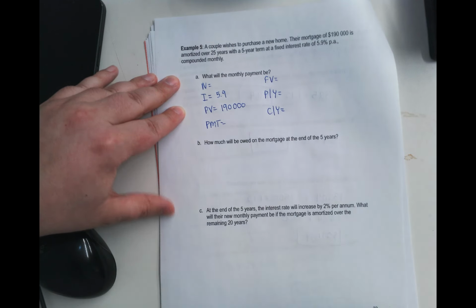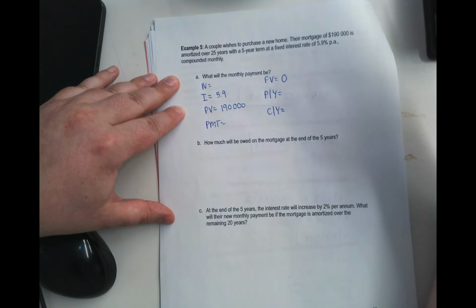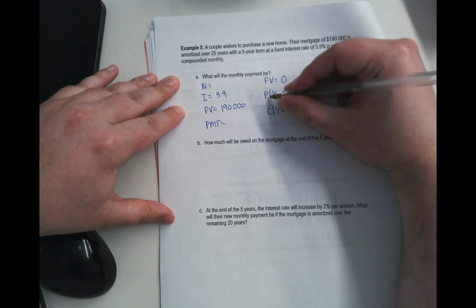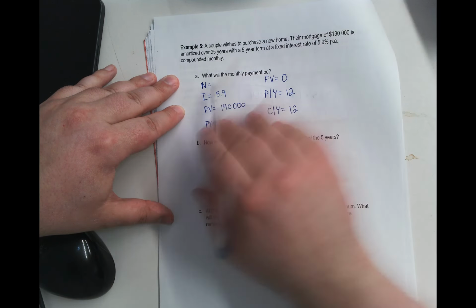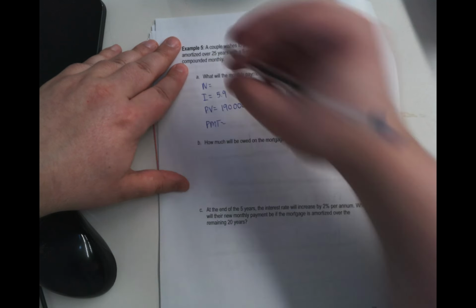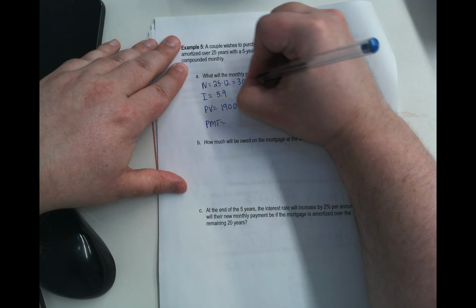This amount is what they are borrowing. Payment is what we're calculating. Future value, again, we want it to be 0. They're paying monthly payments, so my payments per year is 12. Compounded monthly, my compounding number is 12. And then my end number, again, is 25 years times 12 payments per year, so 25 times 12, which is 300.